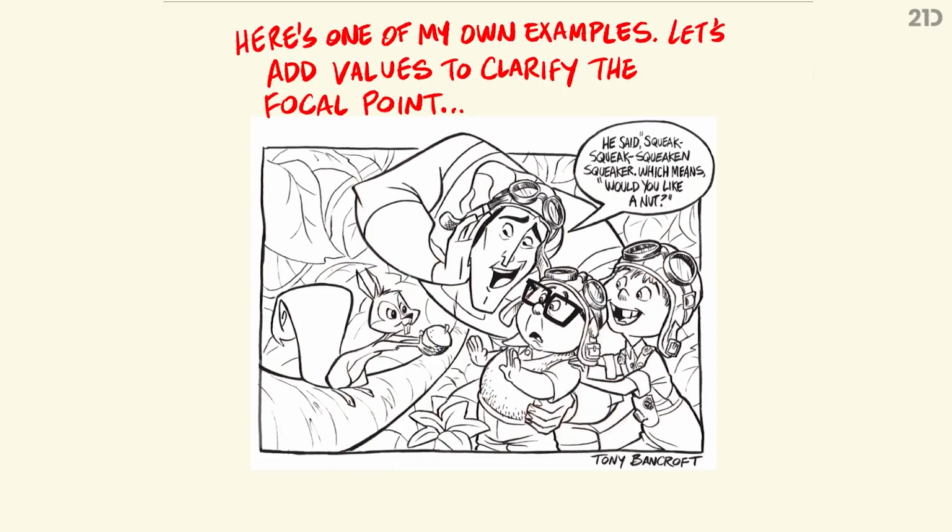Here's one of my own examples. Let's add values to this to clarify the focal point, because right now all these lines are blending into each other. Our eye goes to the darker big eyebrows of him. Our eye probably goes to these dark blacks in the glasses of this little guy here, right? But we really want this to be our focal point, the acorn. That's what I designed this to be. I wanted everything to kind of work into that. There's a lot of directional lines that lead to the acorn.